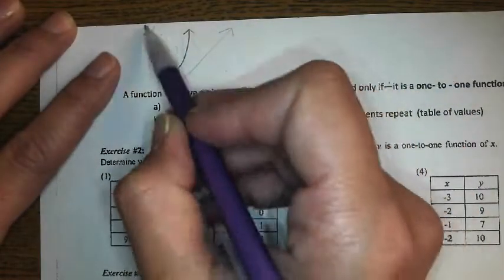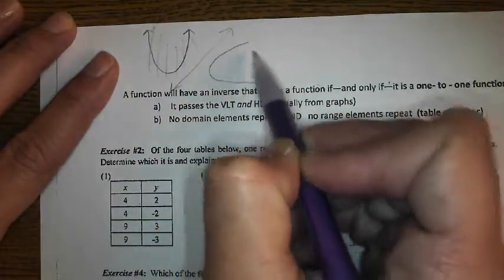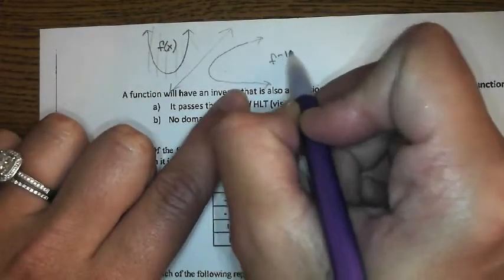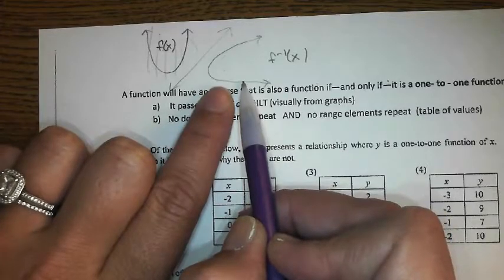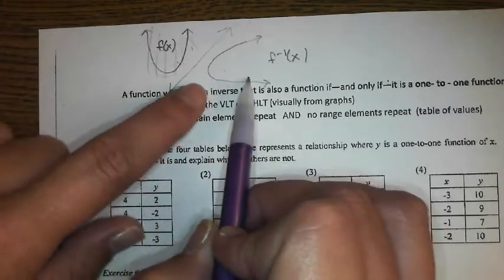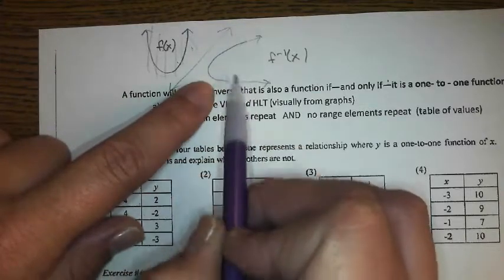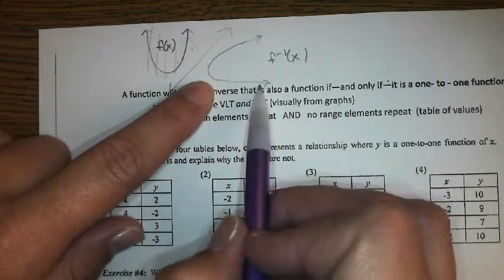So when I take the inverse of this, it actually ends up looking like this. So this was the original function f of x. This is f inverse of x. Is this a function? No. The original was a function, but when I took its inverse, now it's failing the vertical line test. So the inverse is not a function, okay?